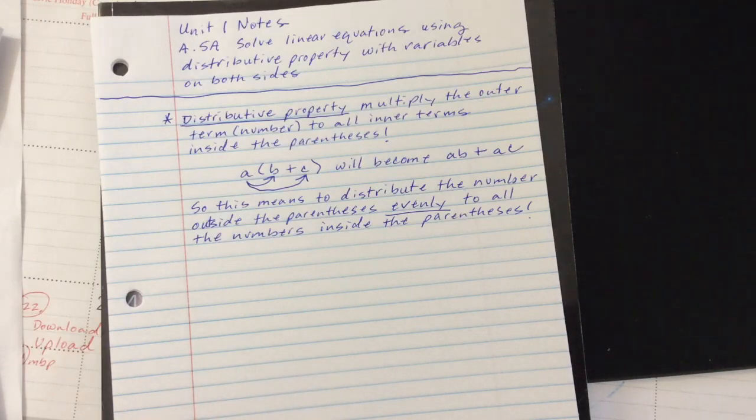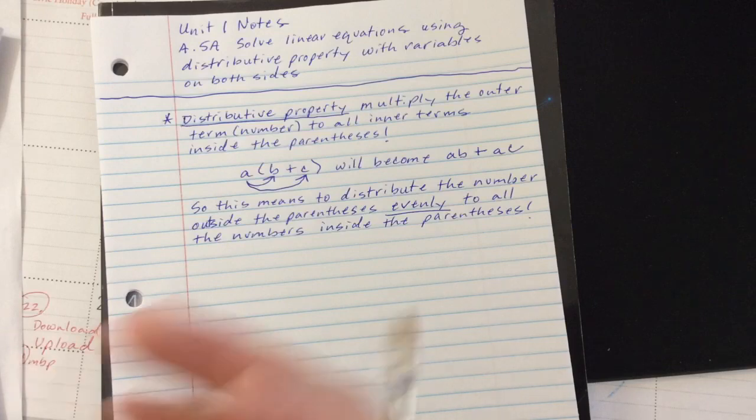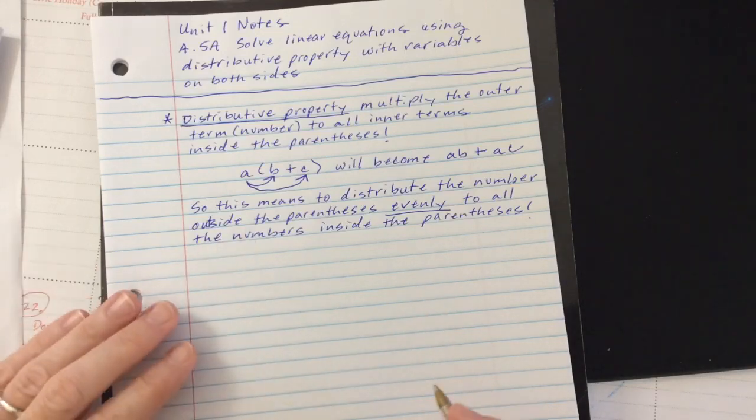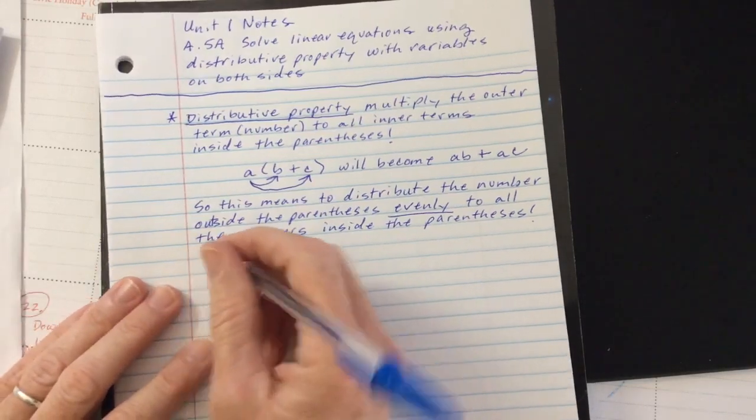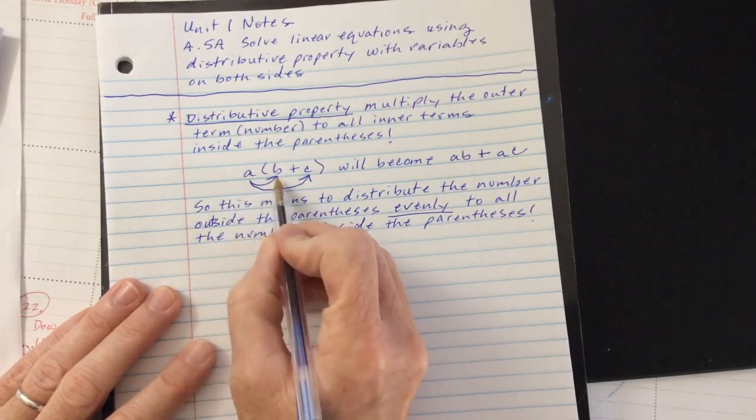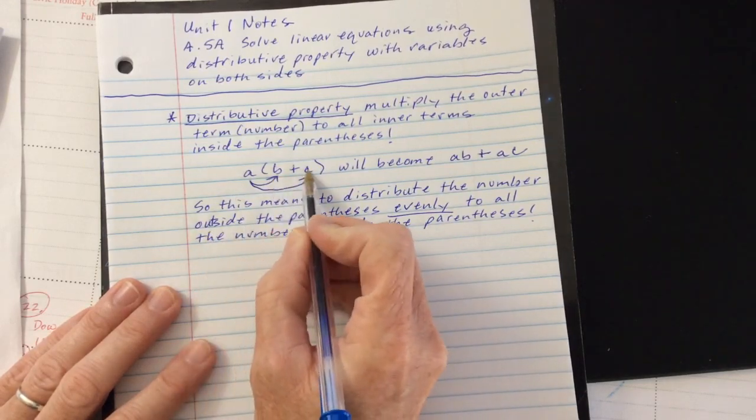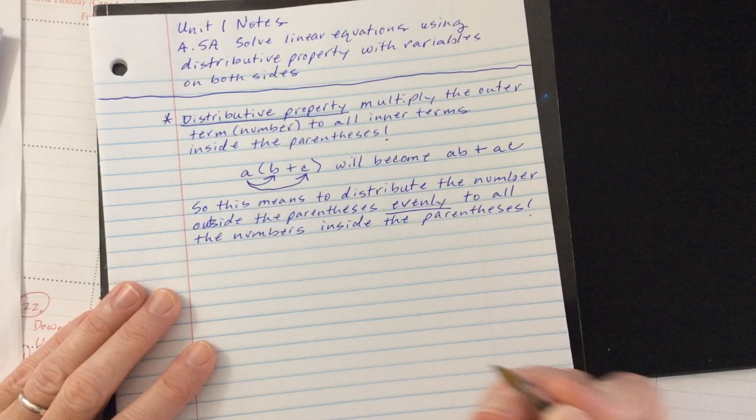No. I would need to distribute the cupcakes to every row in the class. So it's like the class is inside the parentheses, the cupcakes are outside, and I need to give one to each student in the class evenly. So if you do it to B, you need to do it to C as well. So let's practice.